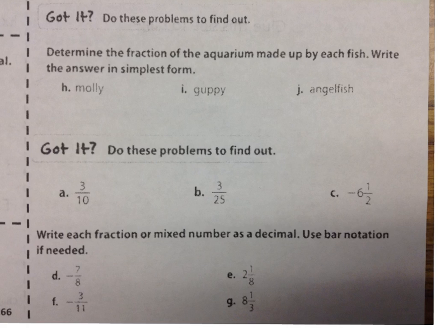Go ahead and do the got it problems from H through G. We're going to go over the answers tomorrow in class.